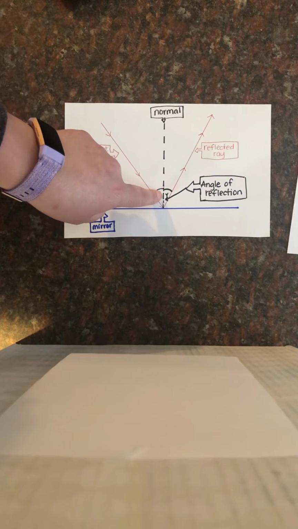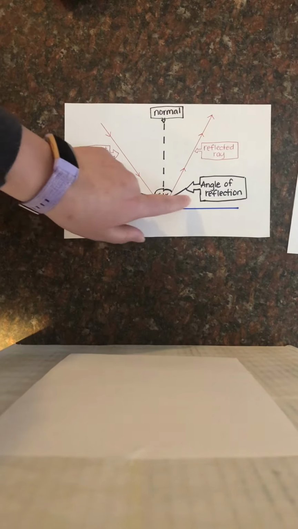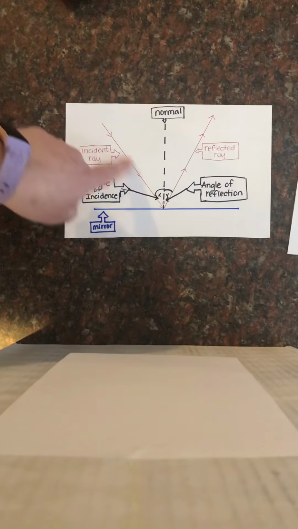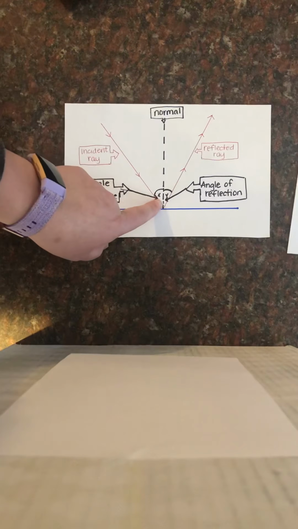The same thing happens on the other side of the normal, where the reflected ray makes an angle with the normal, and I called that angle Y. Both of these angles are acute angles, and that's our angle of reflection. So the rays that come in and bounce off make an angle with that normal, that imaginary line that we created in the beginning.